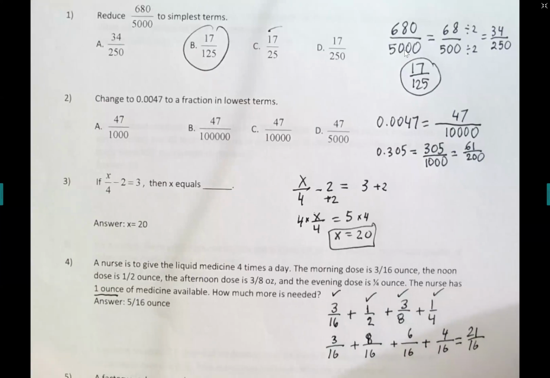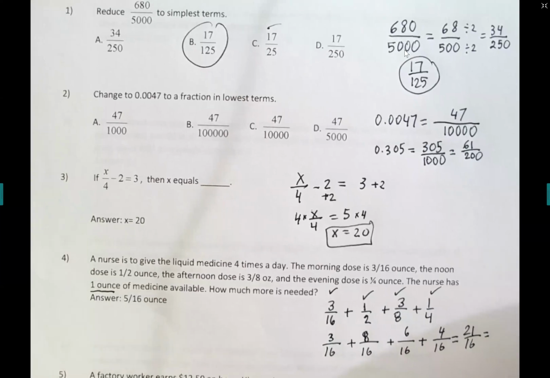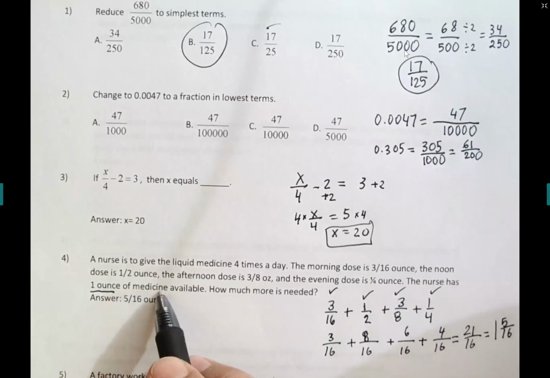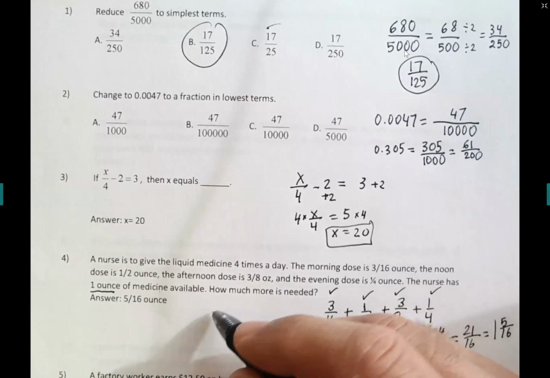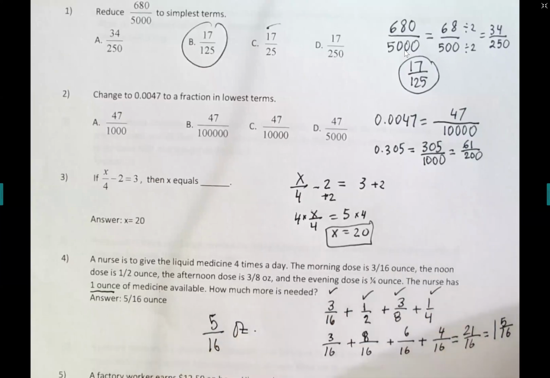Anytime you get an improper fraction, change it to a mixed number. If you change this one to a mixed number, it will be 1 and 5 over 16. Well, the nurse has 1 ounce of medicine available. So how much more does she need? You subtract the 1 from 1 and 5/16, and you'll notice that the answer will be 5/16 of an ounce.